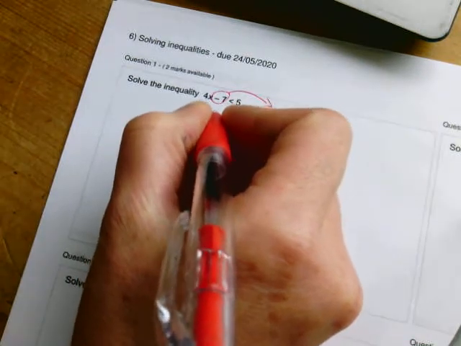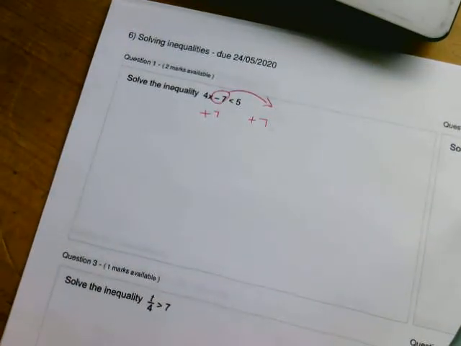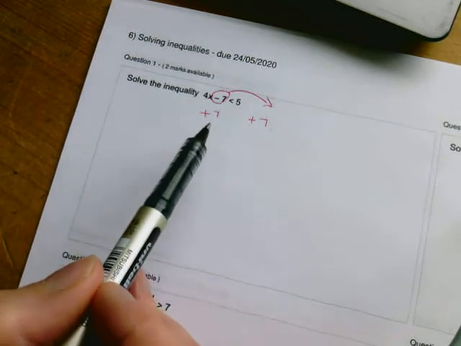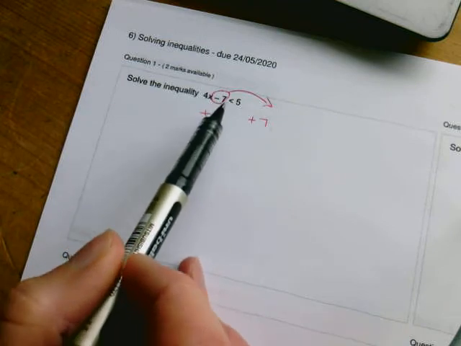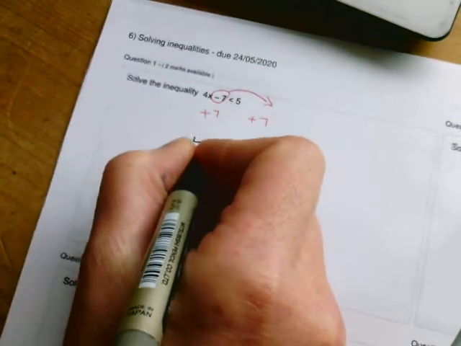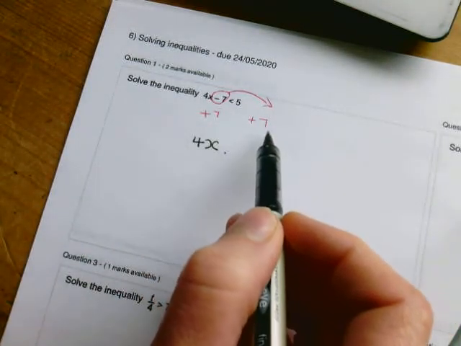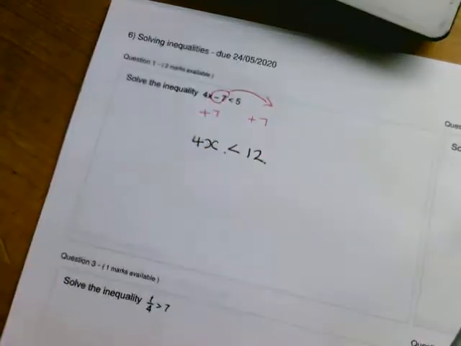So I'm going to add 7 to both sides. 4x subtract 7 plus 7 is 0, so we're just left with 4x on this side now. On the other side, 5 plus 7 is 12. So we have 4x is less than 12.